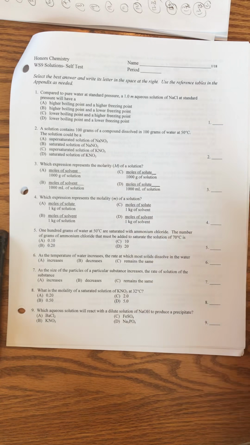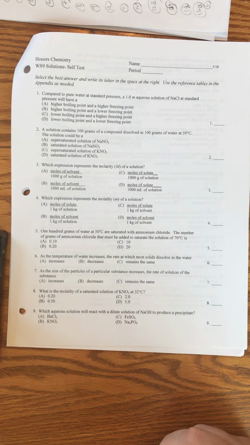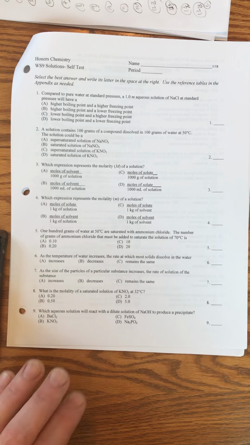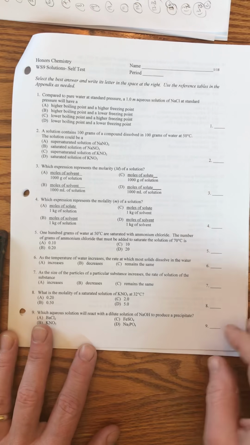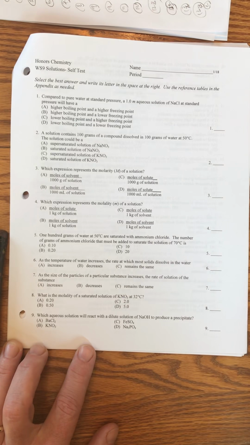I'm looking at our self-test for the solutions unit. I've just gone through it this morning. It's big, it's bad, it's gnarly, it's got a few things that need to be fixed. So what I'm going to do is I'm going to have this video out. I'm going to point out a few factors that you should consider beforehand, give you a few hints, a couple questions to not worry about.